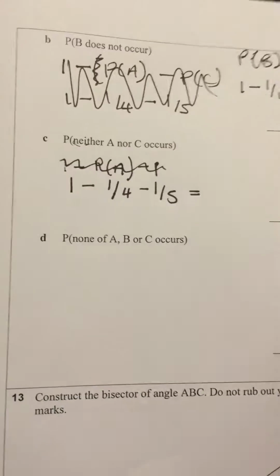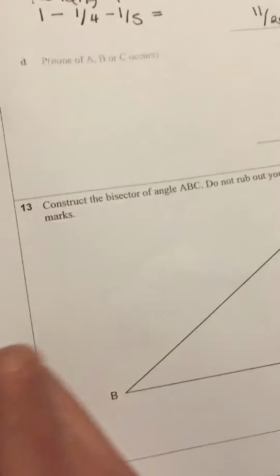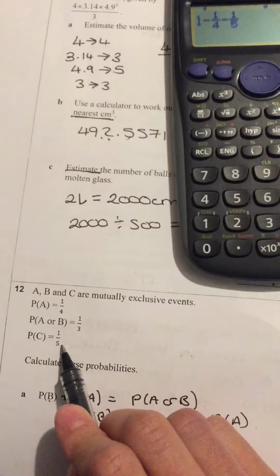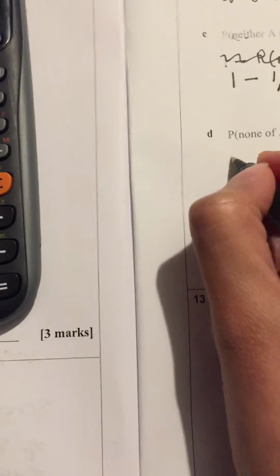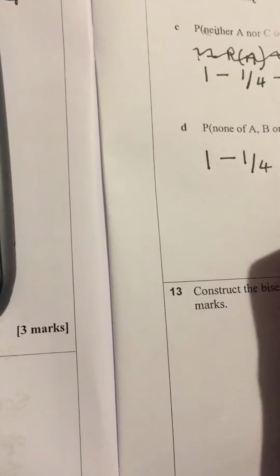Okay. The probability that none of A, B or C occurs. Well, the probability of A is a quarter, B is a fifth, C is a 12th. So we want to do 1 minus a quarter minus a fifth minus a 12th.